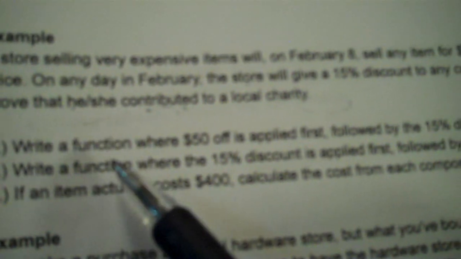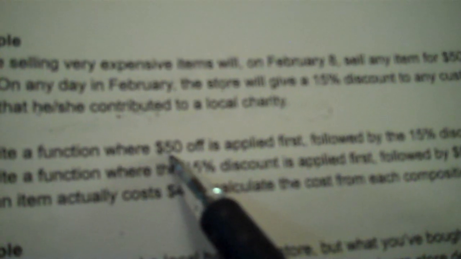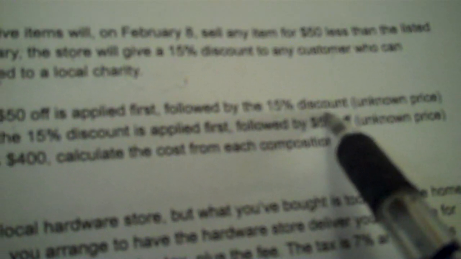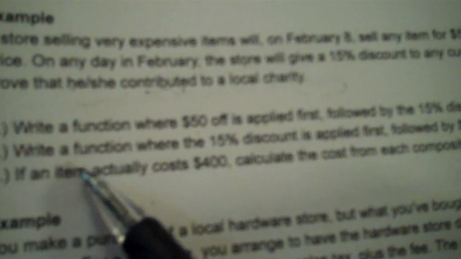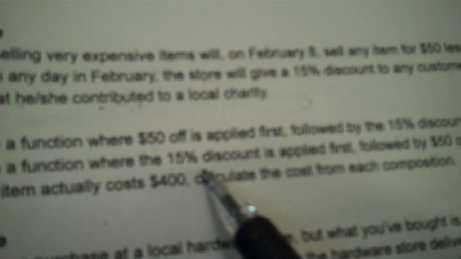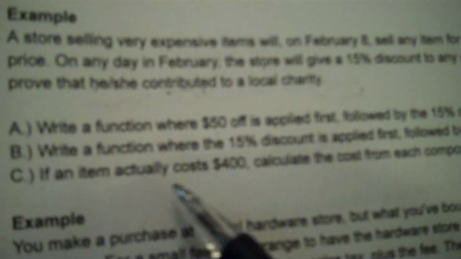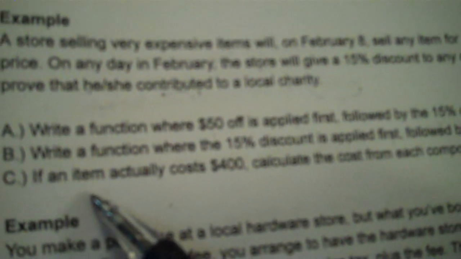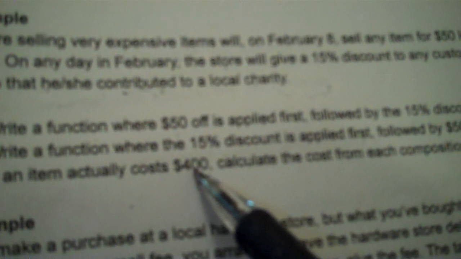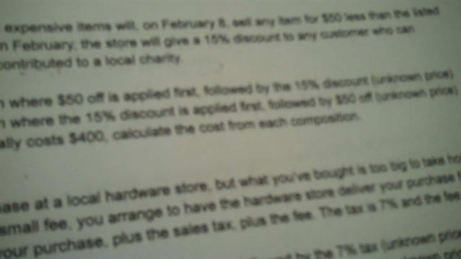Part A. Write a function where $50 off is applied first, followed by the 15% discount of the unknown price. B. Write a function where 15% discount is applied first, followed by $50 off of the unknown price. And then C. If an item actually costs $400, calculate the cost from each composition.